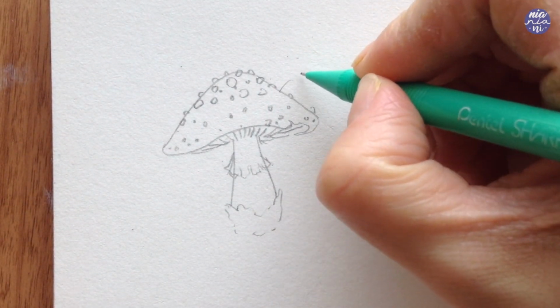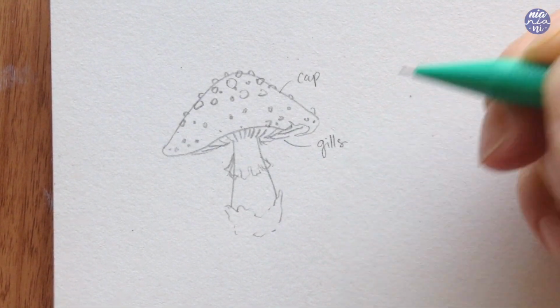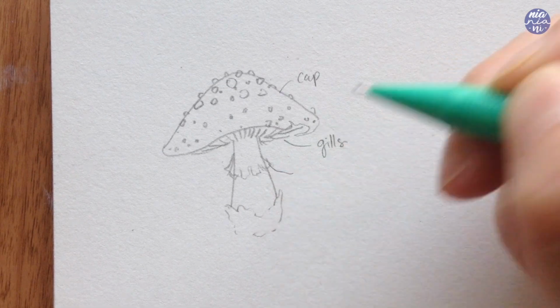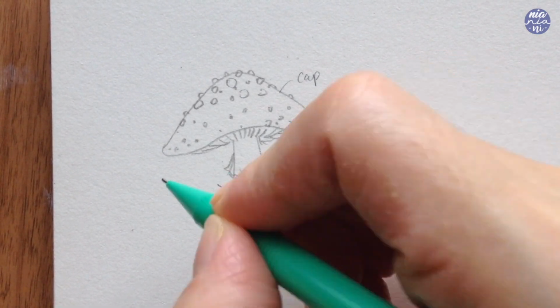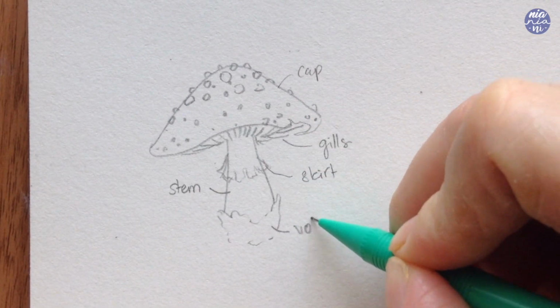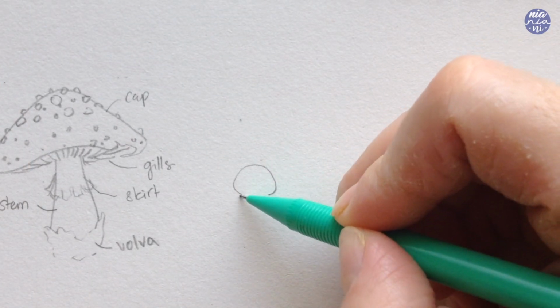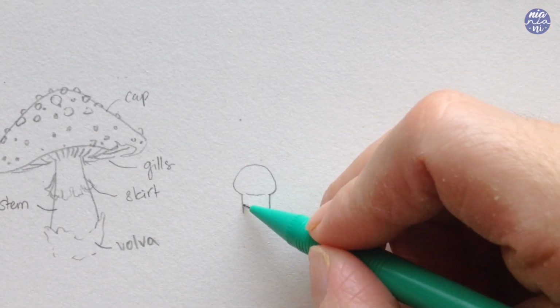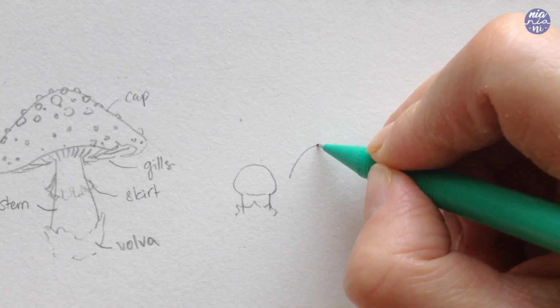Just for the ease of explanation, I'll be referring to the features as the cap, the gills which circulates under the stem, the skirt, and at the bottom they usually have vulvas, but I didn't really include that in this drawing. And in terms of the growth, they tend to be smaller with closed up caps when they're younger, and they open and flatten and sometimes have cracks when they start to mature.